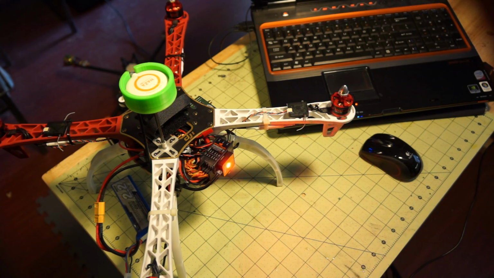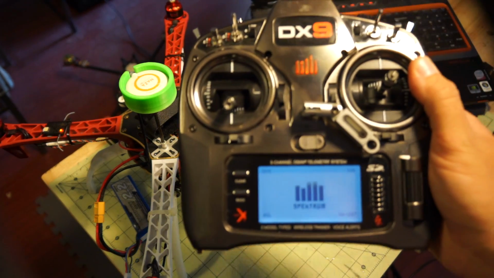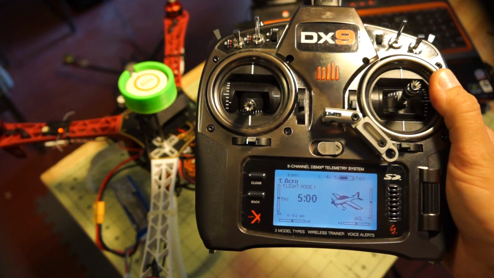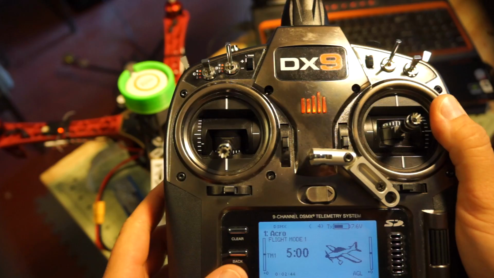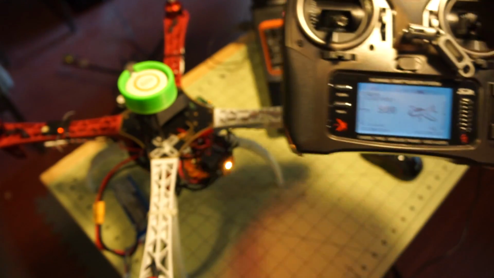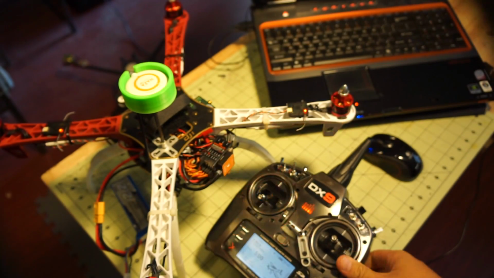Binding. DSMX 22 milliseconds. Bind complete. Alright, so we've got a good bind with the helicopter. Our screen has gone back to the normal home screen, and you can see we're currently in failsafe.